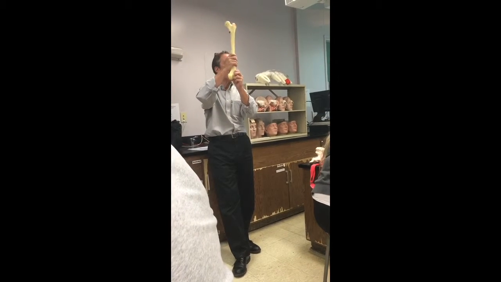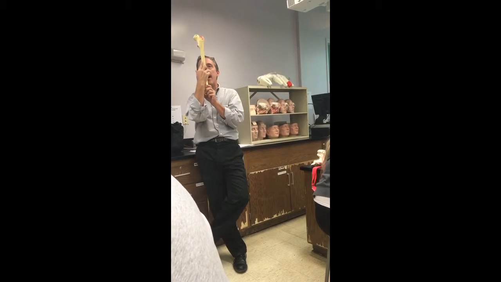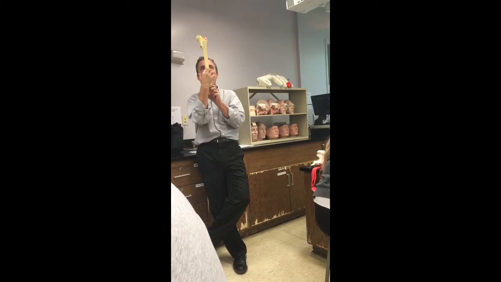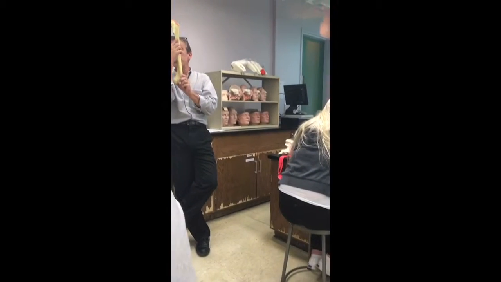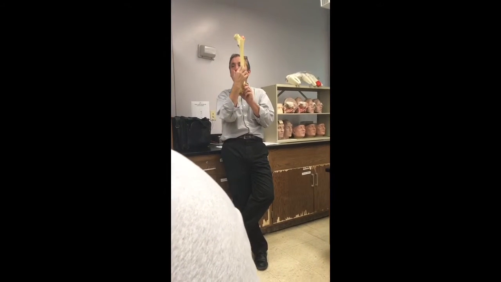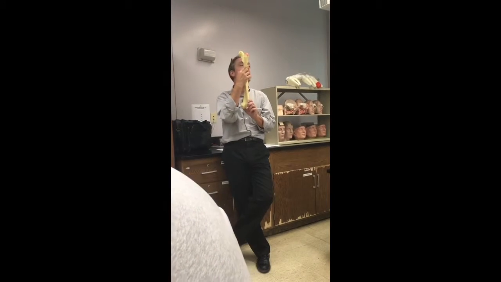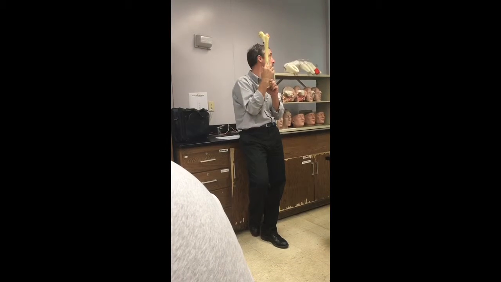What's this whole part going to be called here? Shaft. Now watch this, guys. On the back of the shaft, posterior, you're going to feel a big ridge of bone coming down here. This helps to tell you that's the back. This is the linea aspera. Linea aspera. We're going to see a lot of muscles attaching to this line right here. Okay, linea aspera.